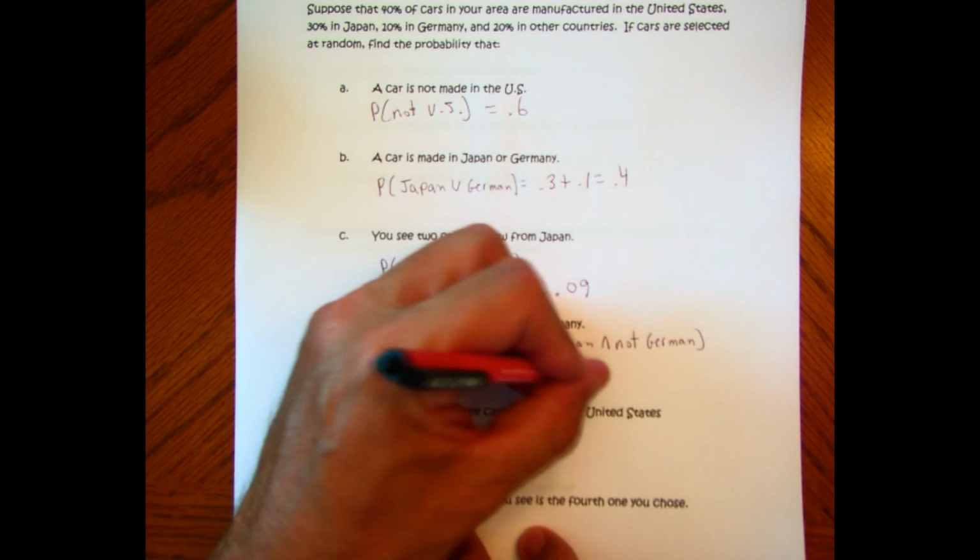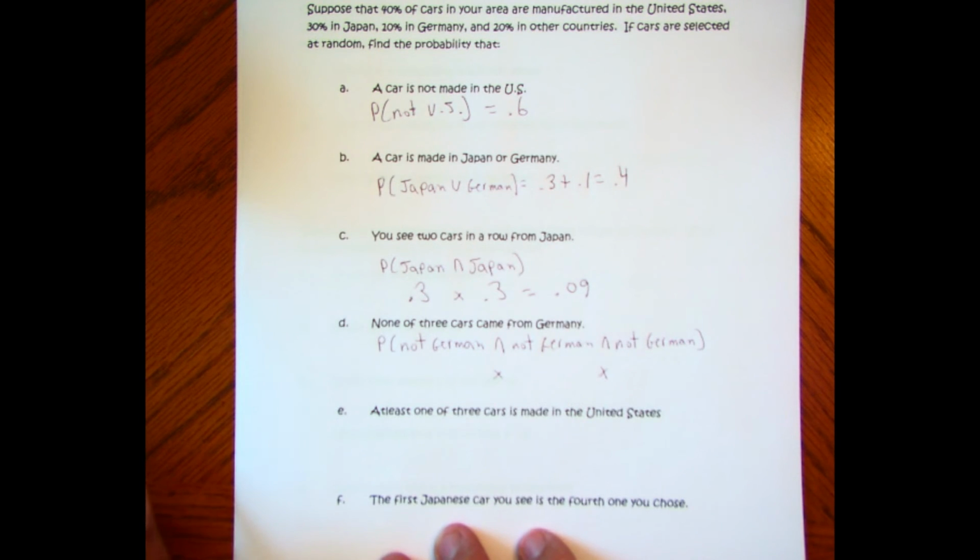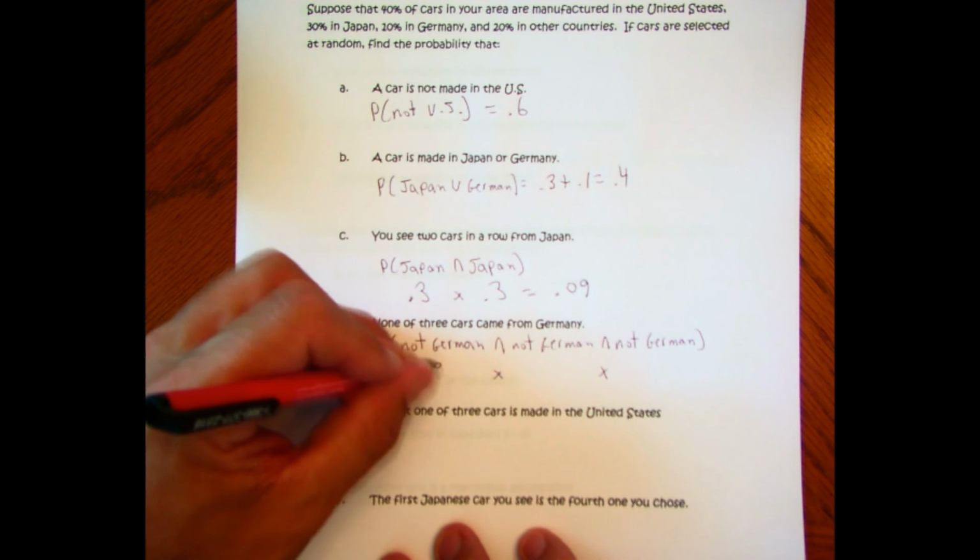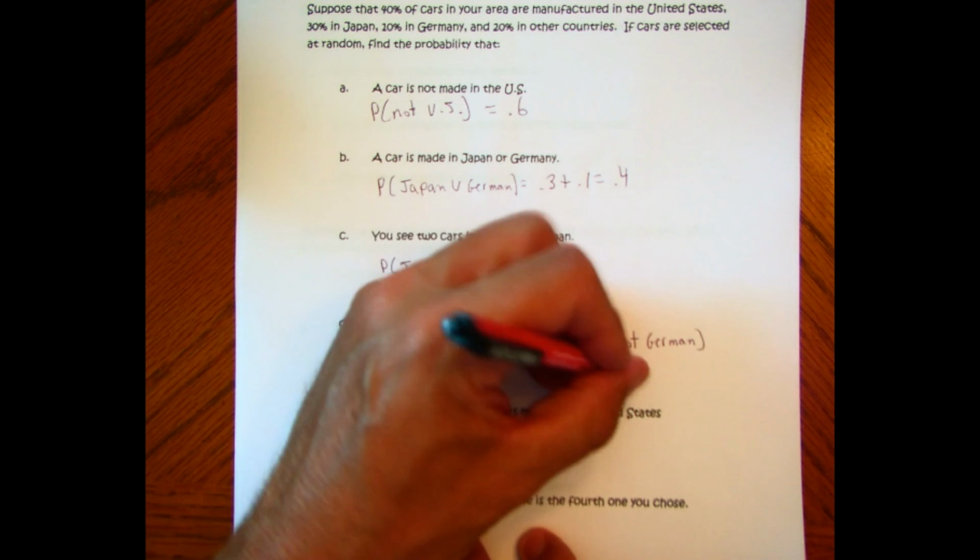And means we multiply as long as they're independent, and they are. Not German, not German, and not German is 0.9, 0.9, and 0.9. If we do that, I think it comes out around 0.72 something. 0.9 cubed, 0.729.